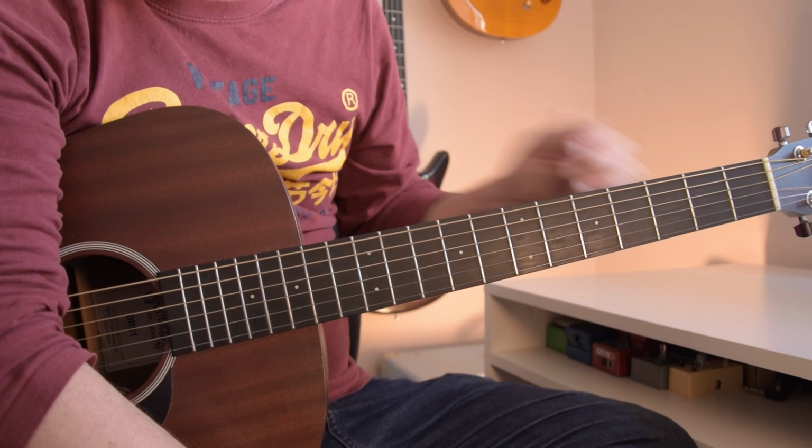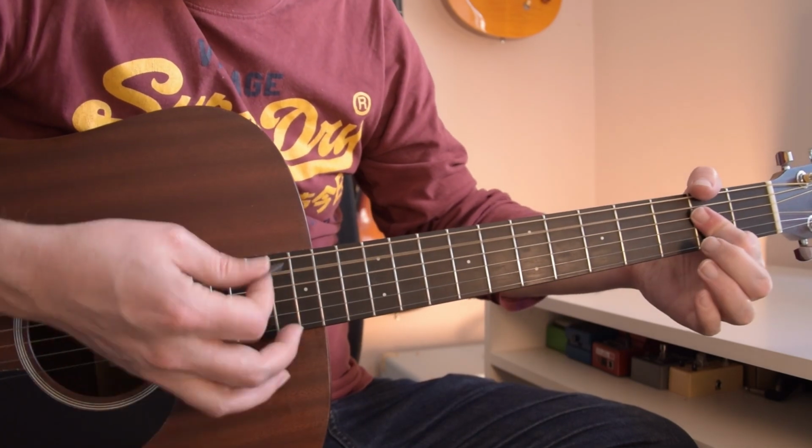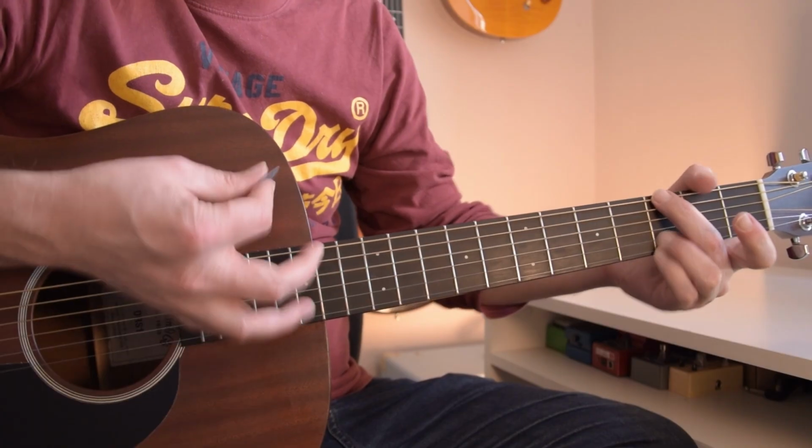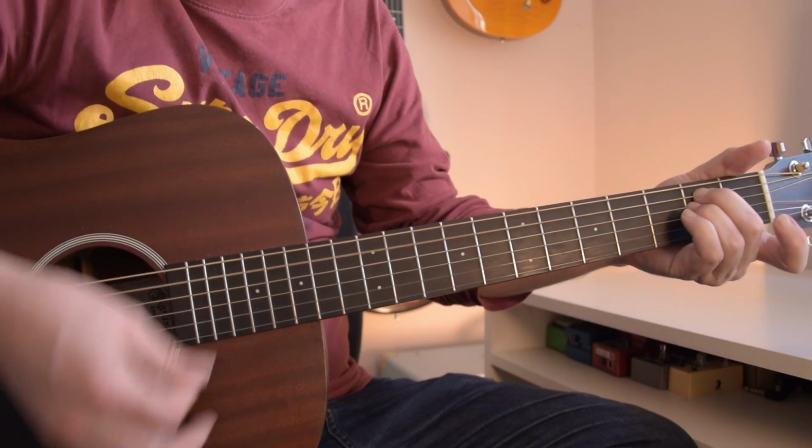And that's all of the chords. E5, A for 1 bar, G for 1 bar, B for 2 bars, back to E for 2 bars.